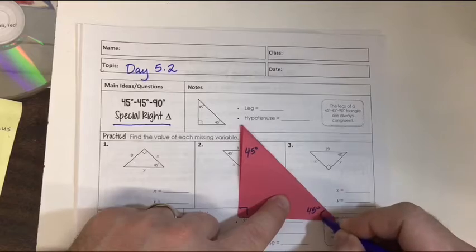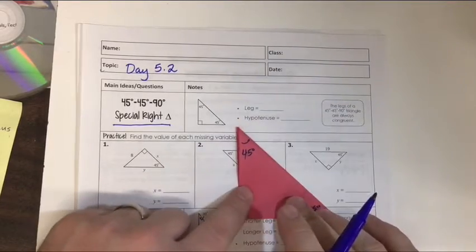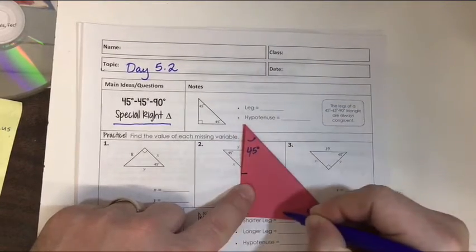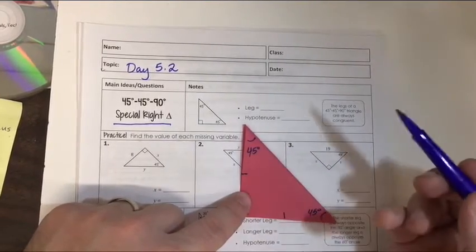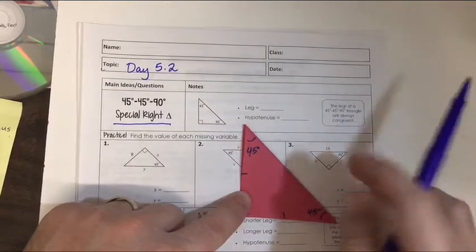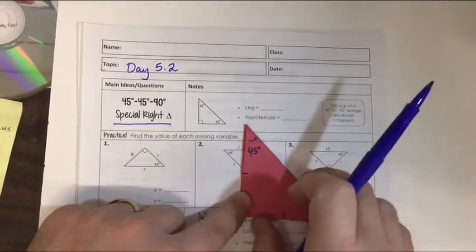Now, since these angles are both congruent 45-degree angles, that creates congruent sides here and here. We know those are congruent because they're sides of a square. And so that creates this relationship and leads us into our next figure.